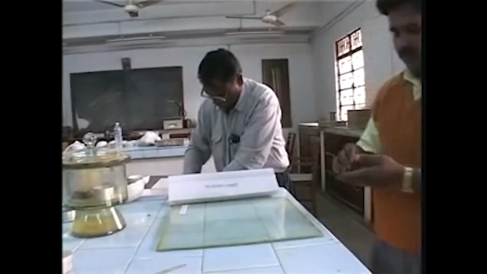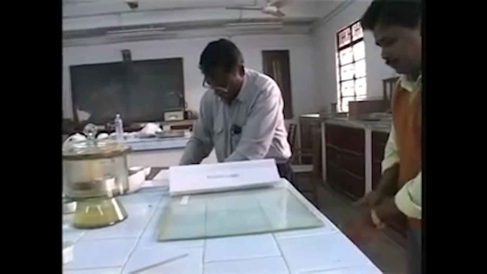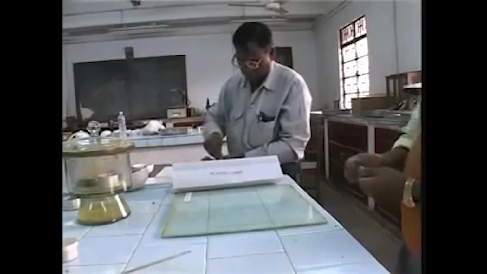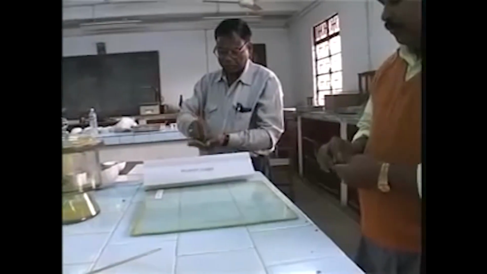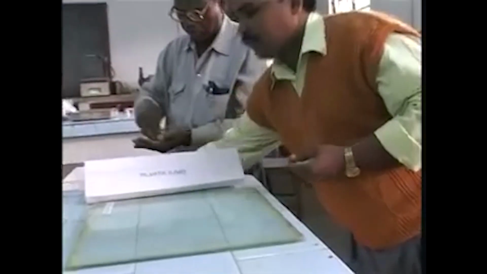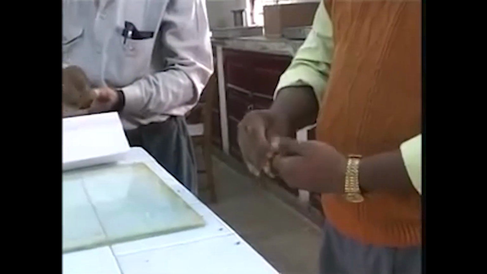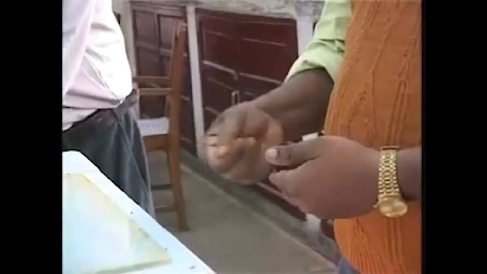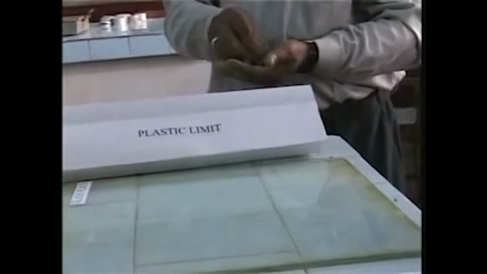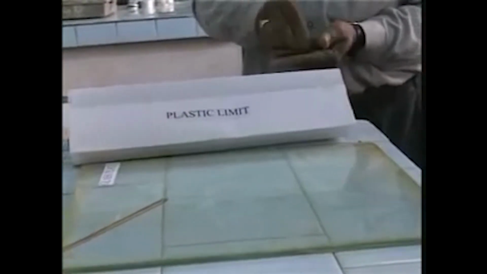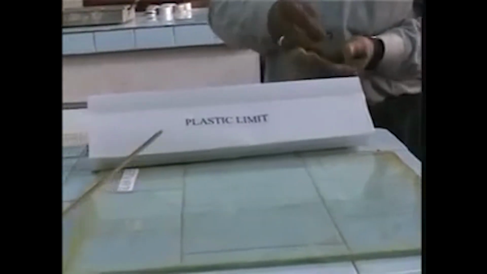Okay, so here we have got the setup for determination of plastic limit. What we do here is more crude, actually, in comparison with the setup that we used for liquid limit. It is probably a little bit more difficult because of the subjectivity involved in this one. So here we take a sample of soil and we try to roll a thread which has a diameter of 3 millimeter exactly.